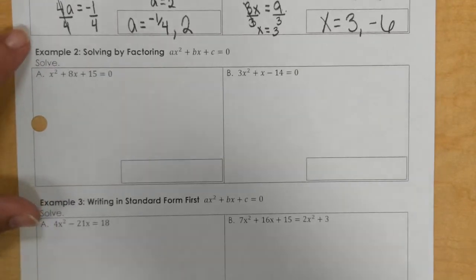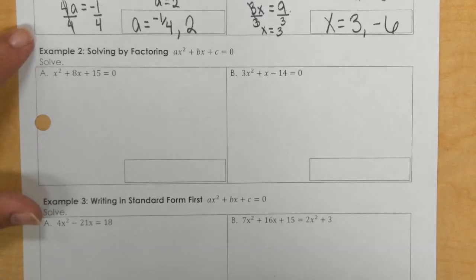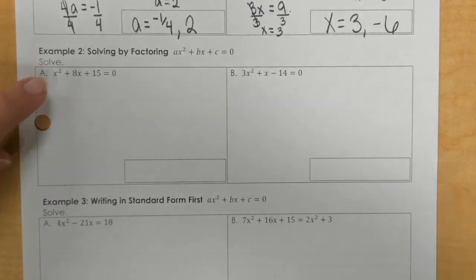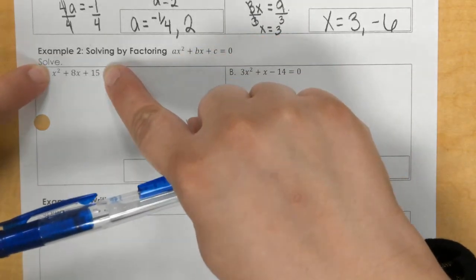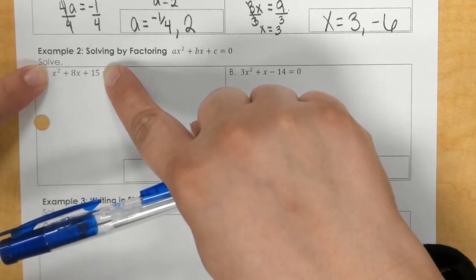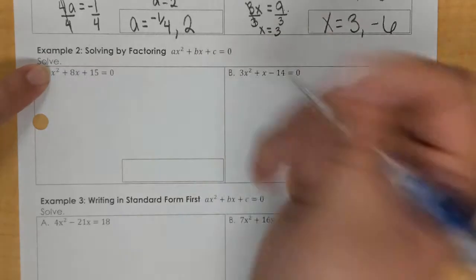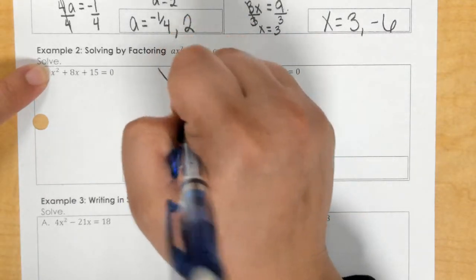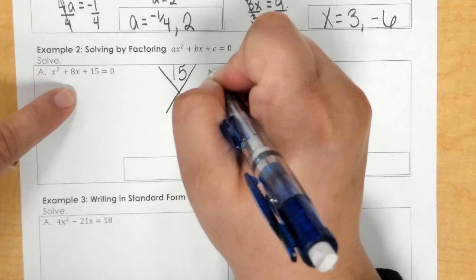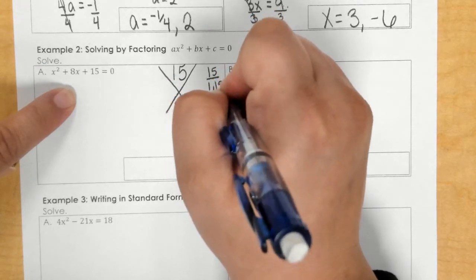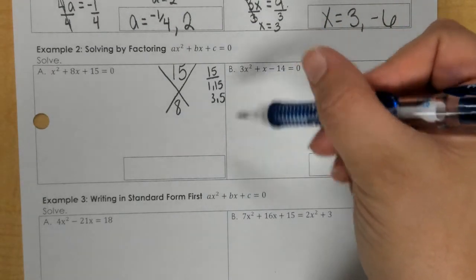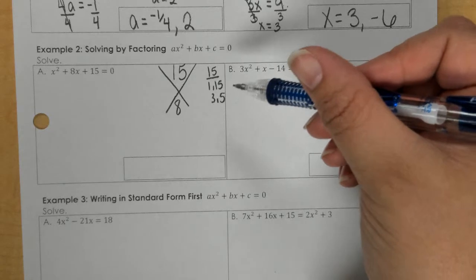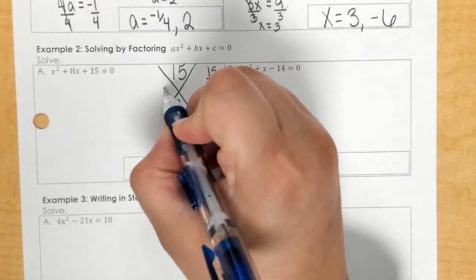Okay, then when we go to example 2, we have solve by factoring. So for these, I want to look to see, okay, is that x factor or is that bottoms up? And this is just x factor. So how would I set this up? Well, I would do 1 times 15 is 15. And I'm trying to get to 8. And the factors of 15 are here, 1 and 15, 3 and 5. So which one of these gets to 8? 3 and 5.